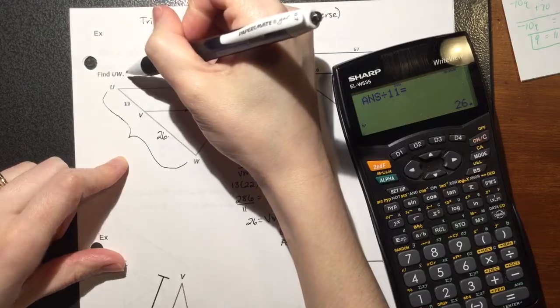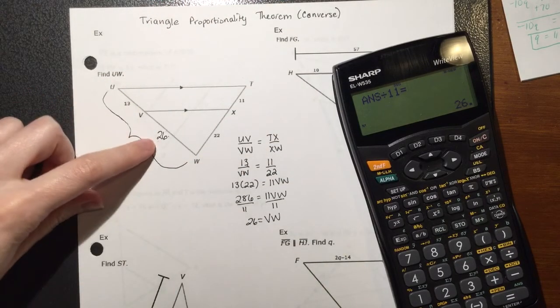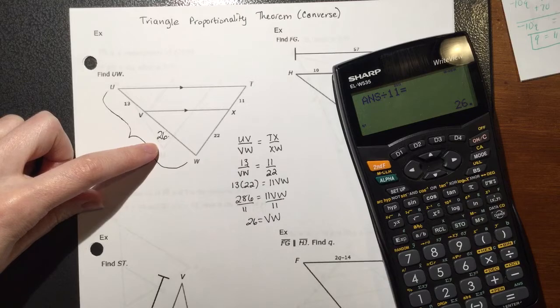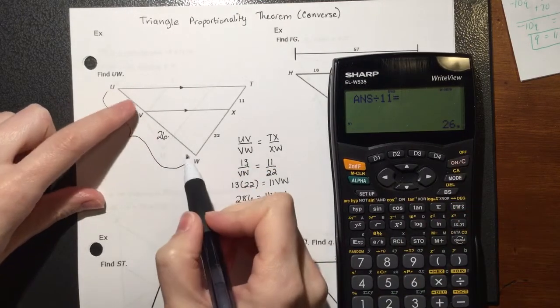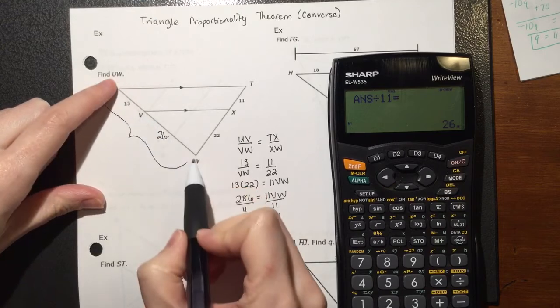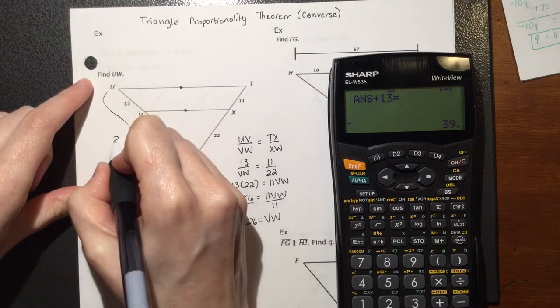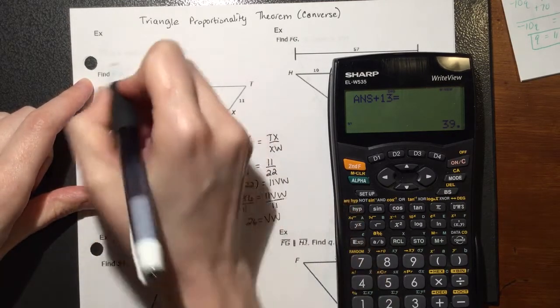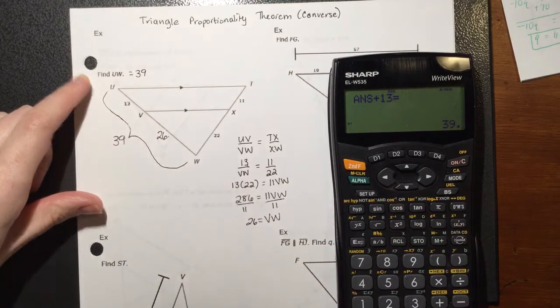But you've got to be careful, because the problems will jump around and ask for different things. Just because you solve for a number doesn't mean that's what you're looking for. We want the whole thing. So in order to get the whole big thing, it's part plus part is equal to total again. So 26 plus 13 is going to give us the whole big thing, which is 39. So UW is equal to 39.